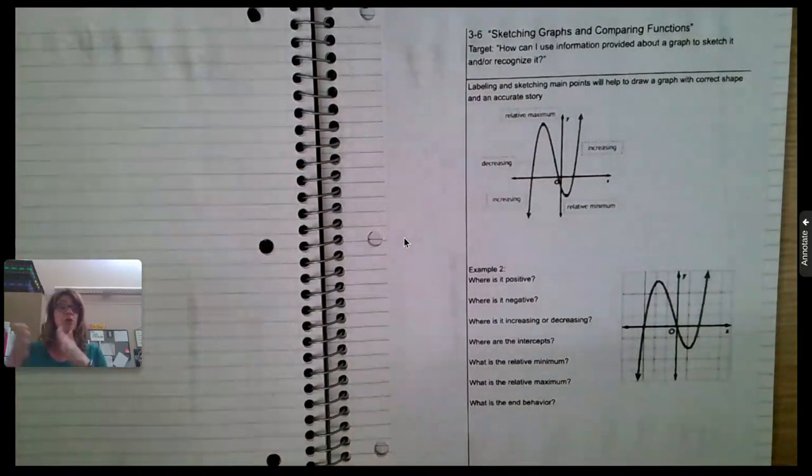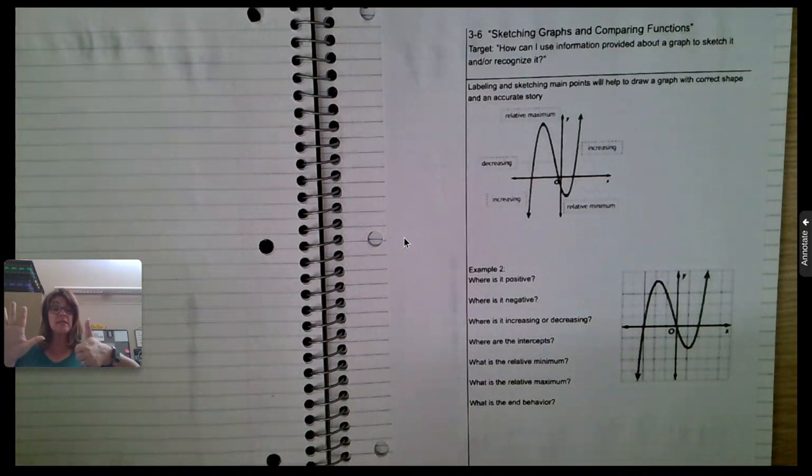Please make sure as you're doing your notebook that you have 3-1, 2, 3, 4, 5, 6 lessons going into your notebook, plus the vocabulary, of course.